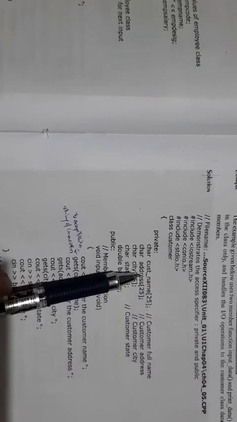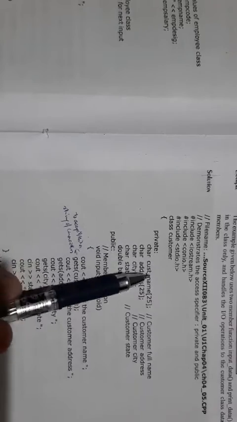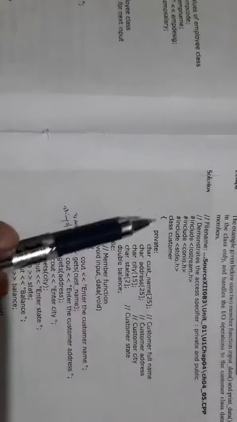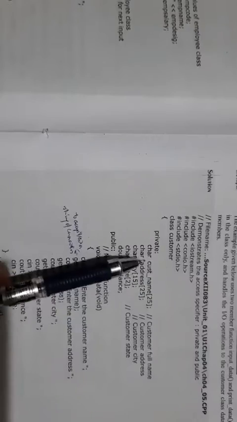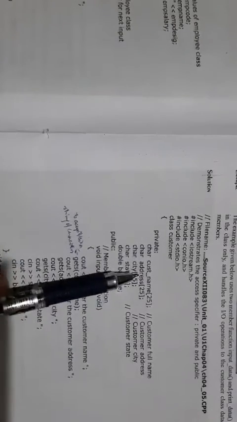Still, no memory space is allocated. A class definition does not allocate memory space. Until the class declares an object, that is, creates an object, the memory space will not be allocated for the object and for these member variables.